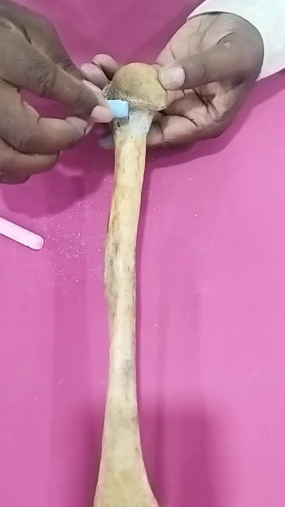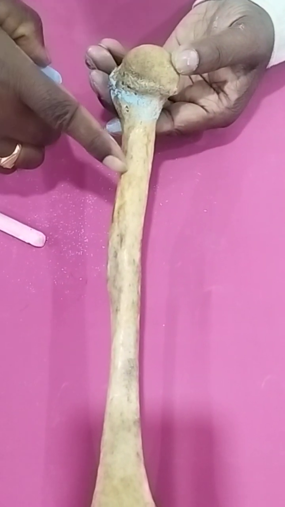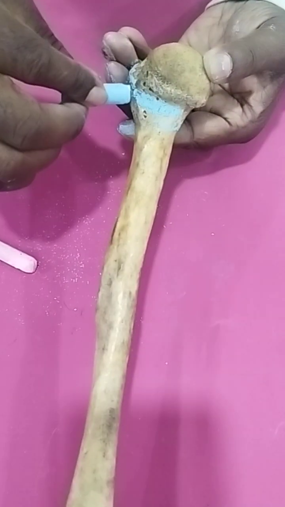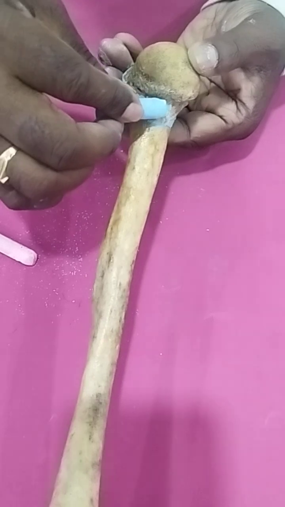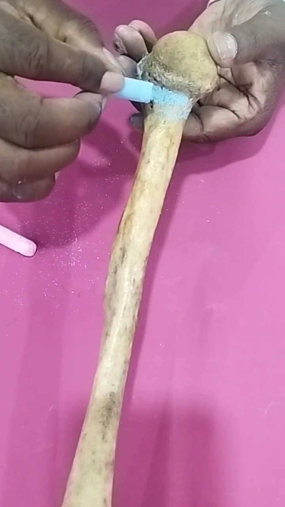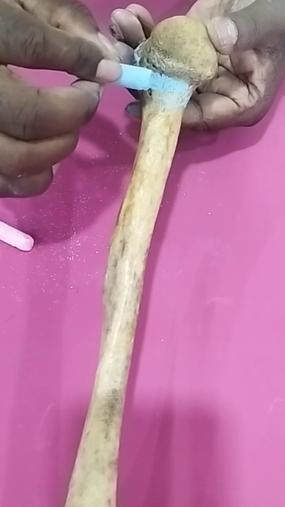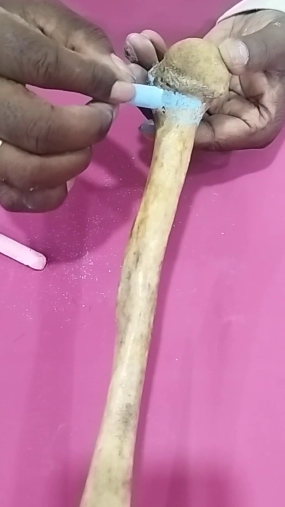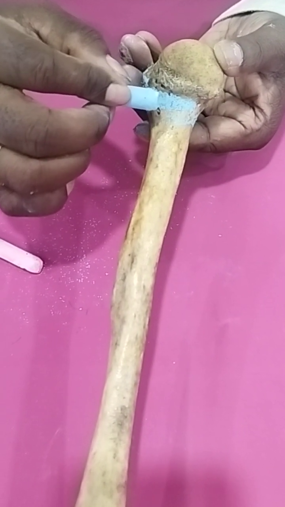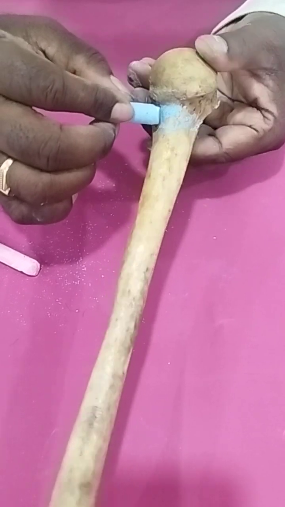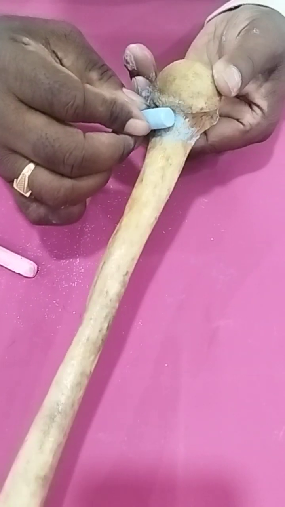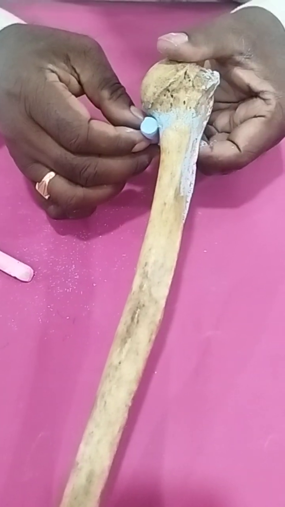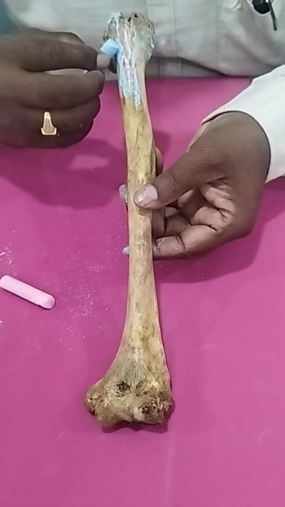Also, the surgical neck of the humerus, which separates the head and the shaft, is crossed by the axillary nerve. This is a very frequently asked question in MCQ as well as viva, and is clinically most important. If a fracture takes place in the surgical neck, the axillary nerve is compressed. The axillary nerve is directly related to the surgical neck of the humerus. This is most important in viva. Thank you.